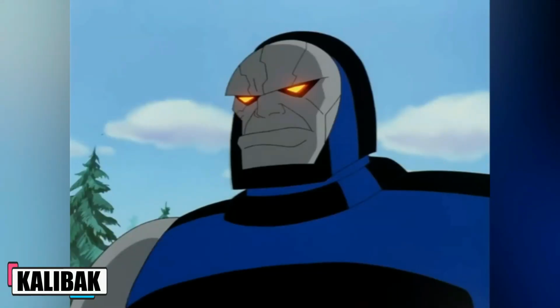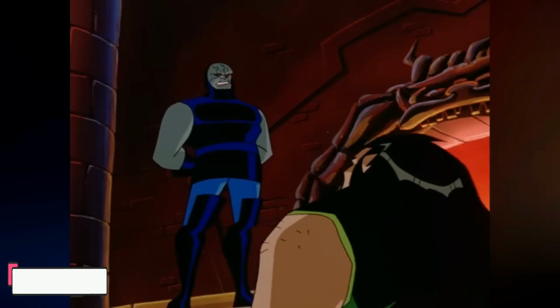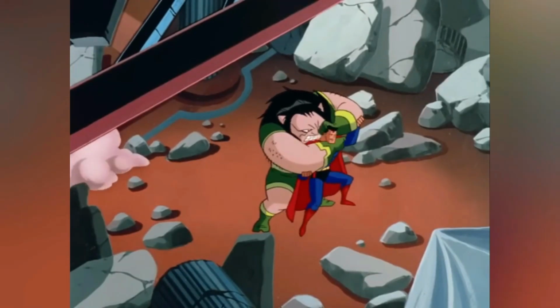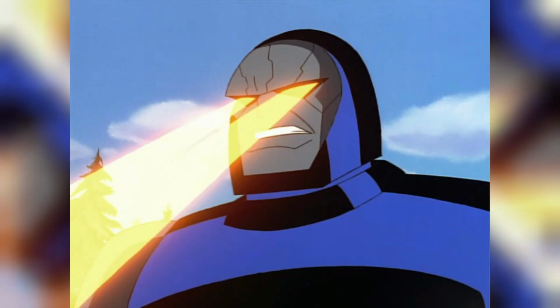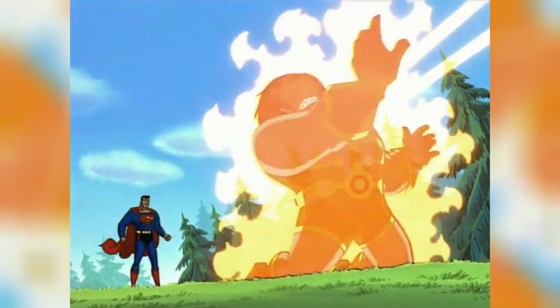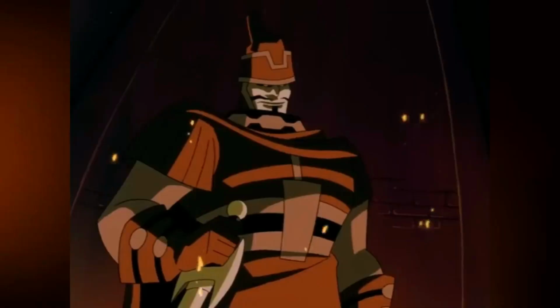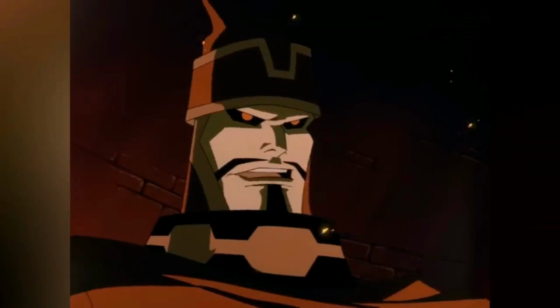Kalibak. Kalibak's life was marked by neglect and abuse by his father, Darkseid, and a desperate desire for his approval. Despite being denied permission to take on Superman, he went on a rampage on Earth to attract the hero's attention. He was defeated and taken back to Apokolips for punishment. Later, during Darkseid's invasion of Earth, Kalibak was not allowed to take a direct role and resented the trust he put in Steppenwolf. He was defeated by Superman and the New Gods.